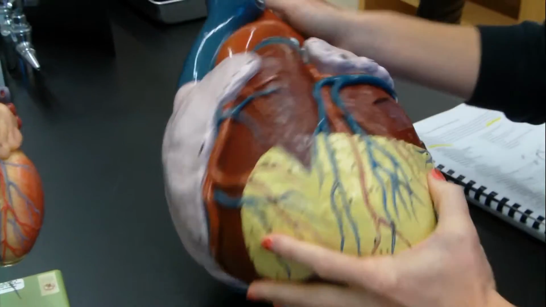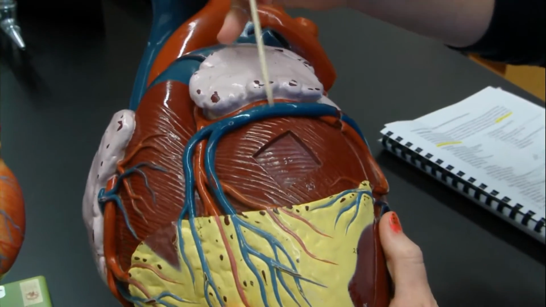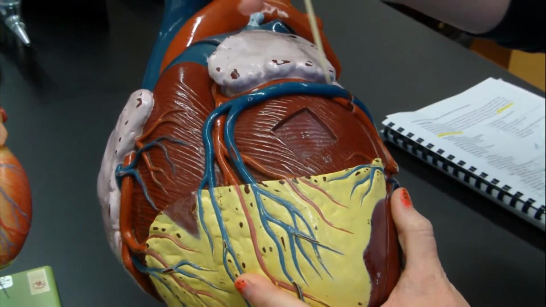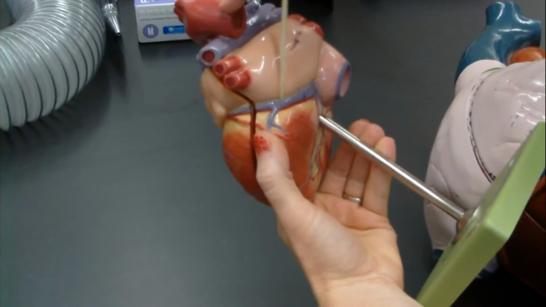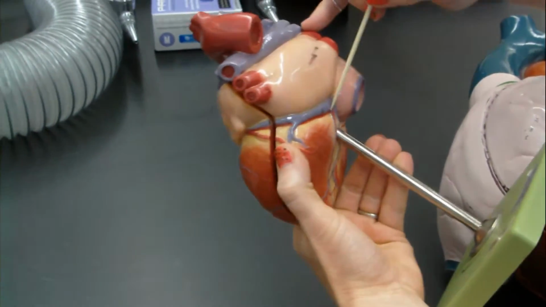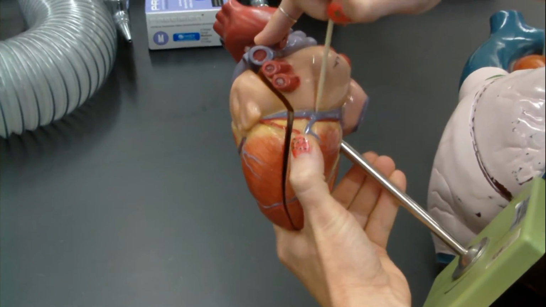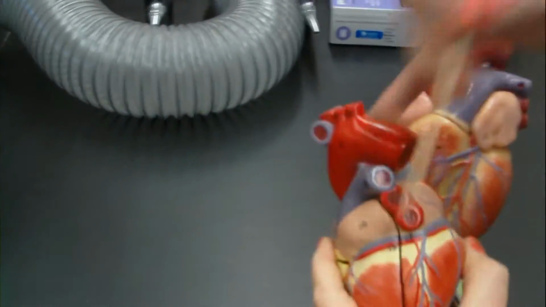Great cardiac vein. Wait, not that far. That's the great cardiac vein.